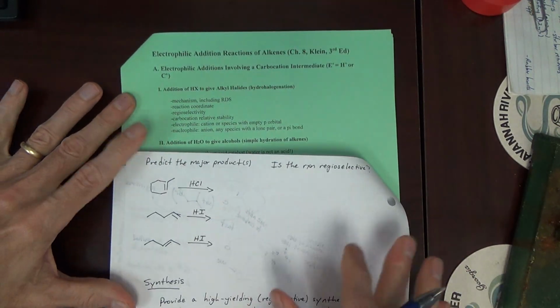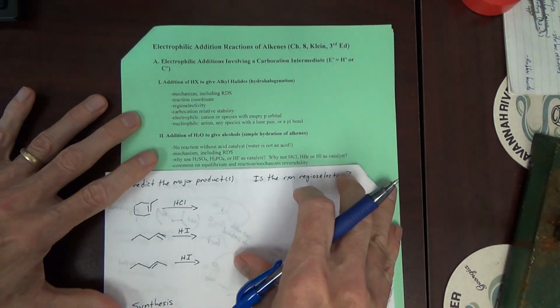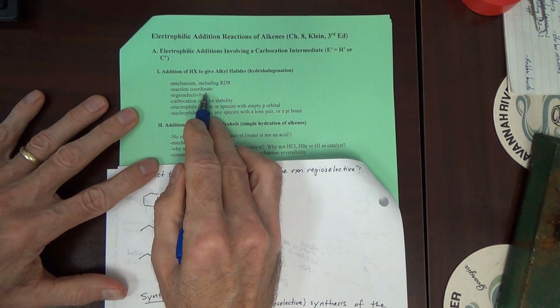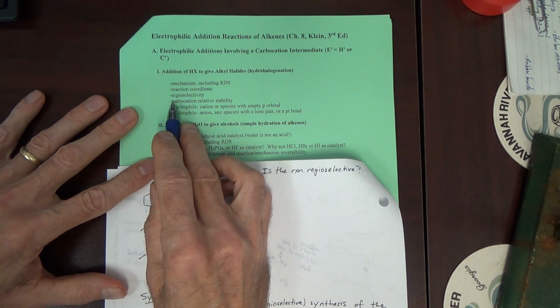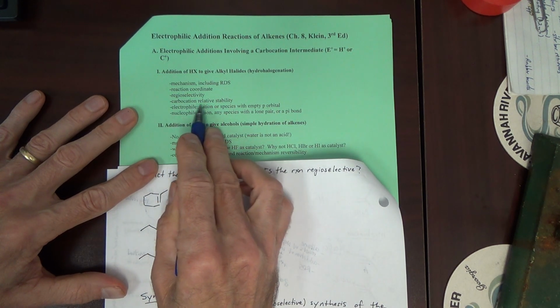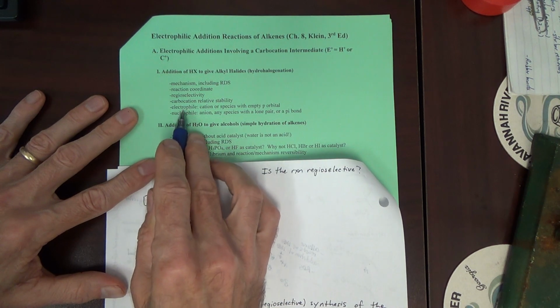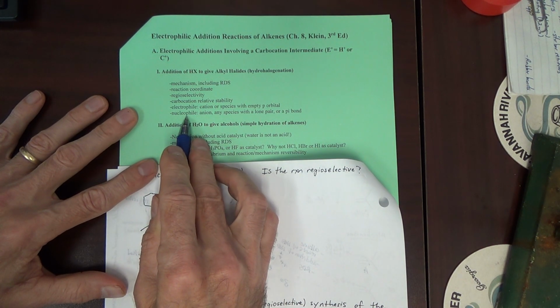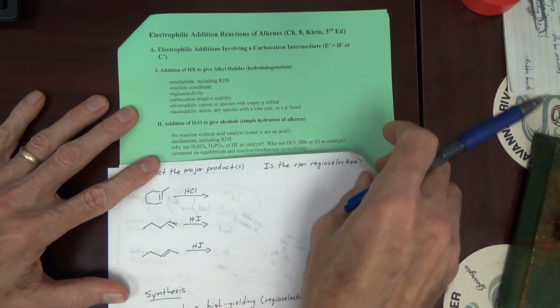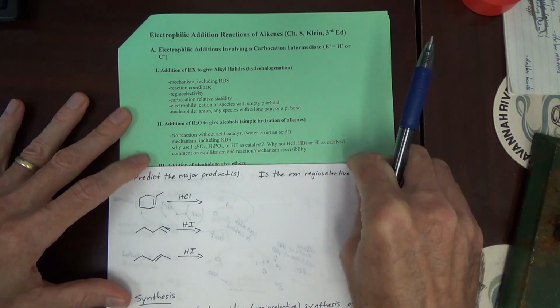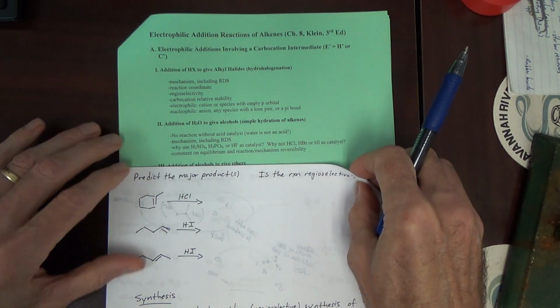Back to our outline so I can keep track and help you keep track. Did we cover the mechanism, including rate determining step? Yes. Did we do a reaction coordinate diagram? Yes. Discuss regioselectivity, carbocation, relative stability? Yes. Electrophile, nucleophile. Please work on understanding the definition of each. Ultimately, when we say pluses like minuses, that's like saying nucleophiles like electrophiles.